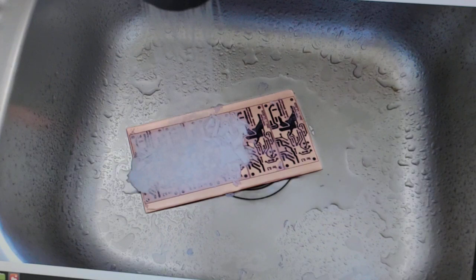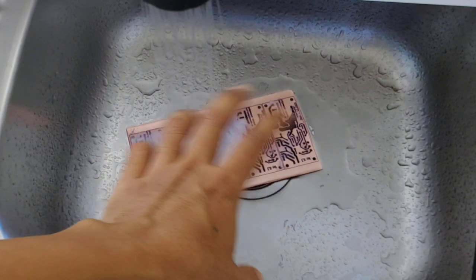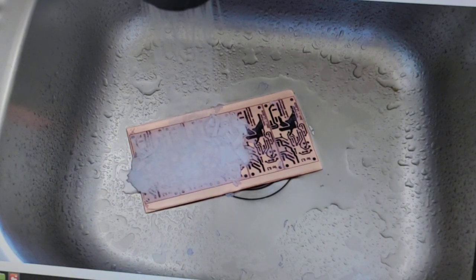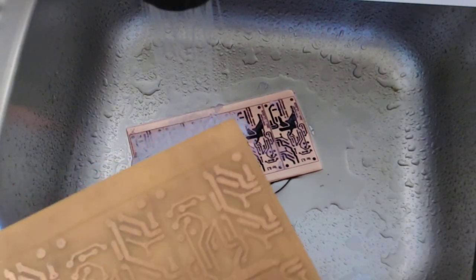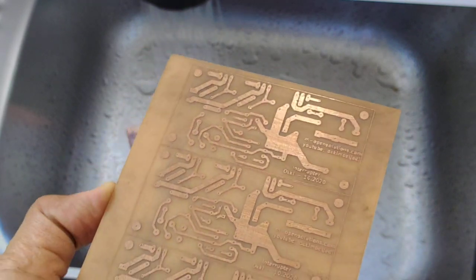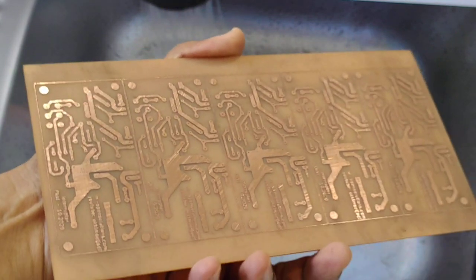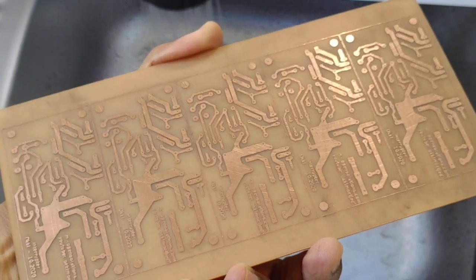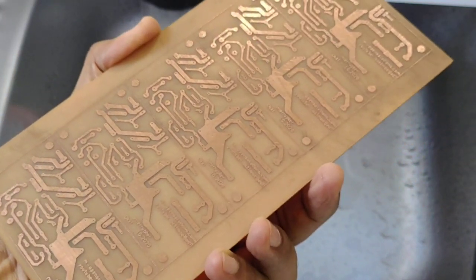Okay, you see that this paper is partly removed. I'm going to show you my first attempt. This is a failed PCB.